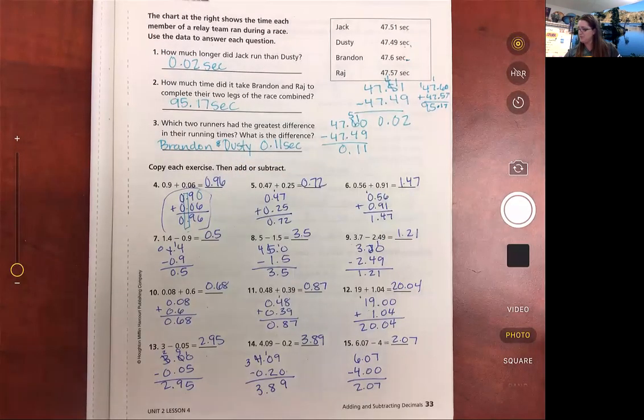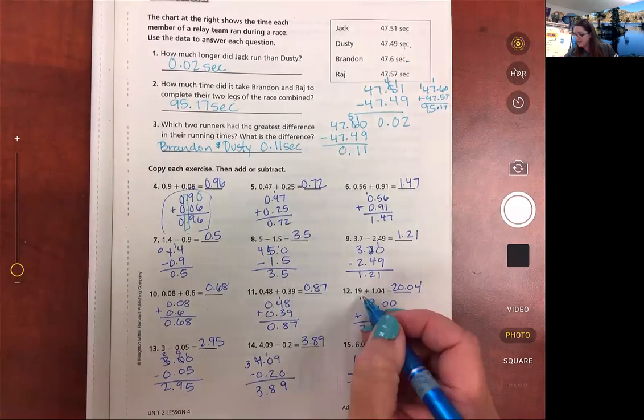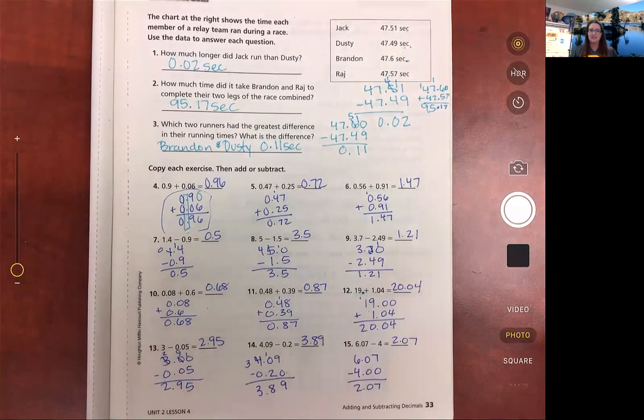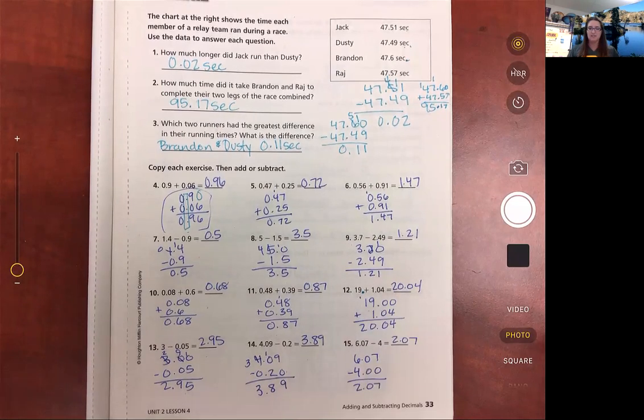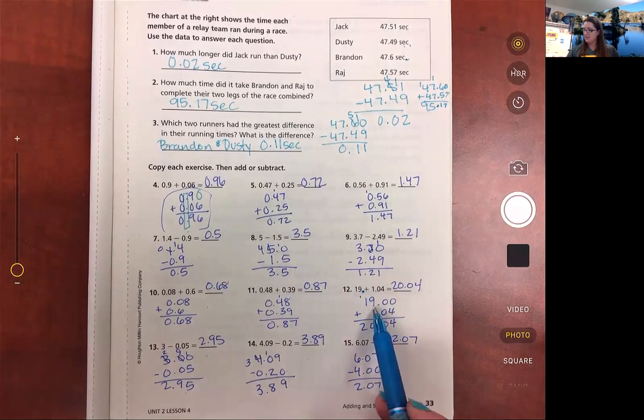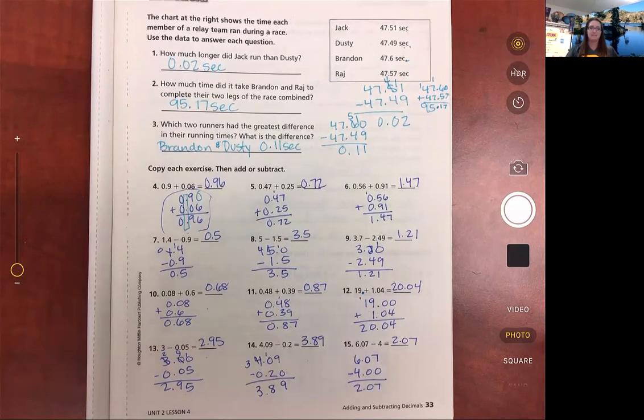And then same thing for number 12. Remember, if a number doesn't show a decimal point, it's hiding at the very back of it. Because that last digit, that 9, is in the ones place, and the decimal is just to the right of the ones place. So I can put my 19 down and then add a couple zeros after the decimal so I can line it up to add them.